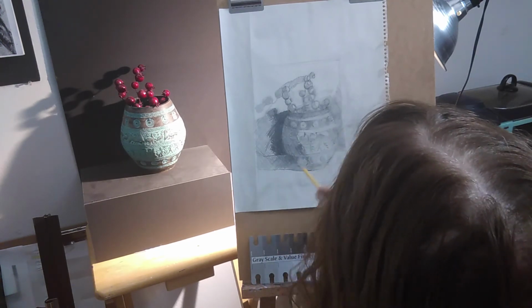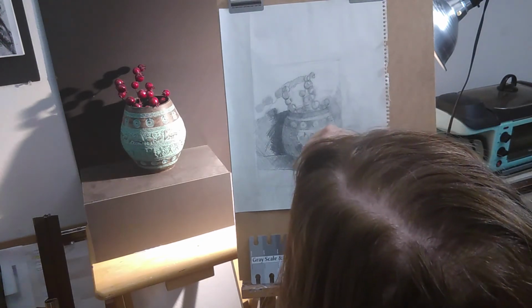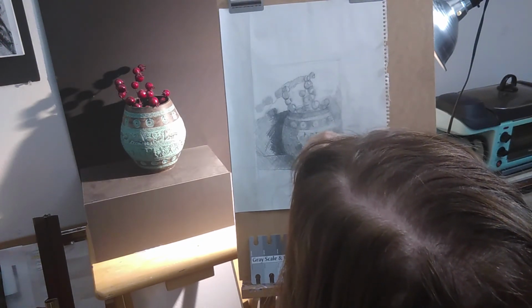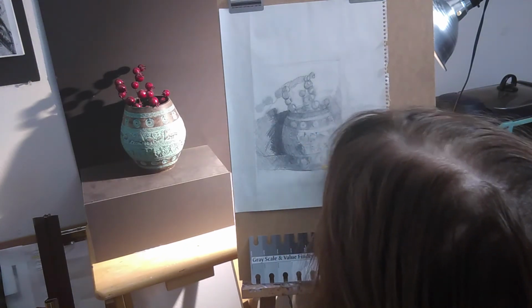One drawing tip I might offer is when you're drawing with a dry medium, it's helpful to have a piece of paper or something you can put under your hand so you don't smear your work.